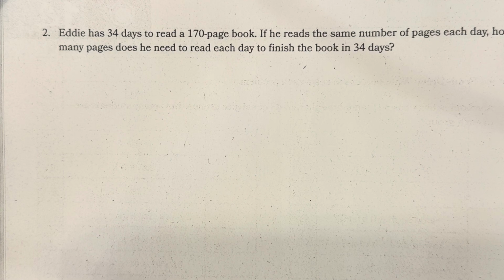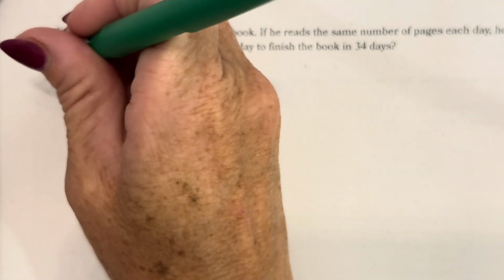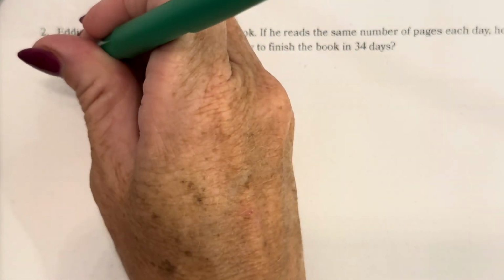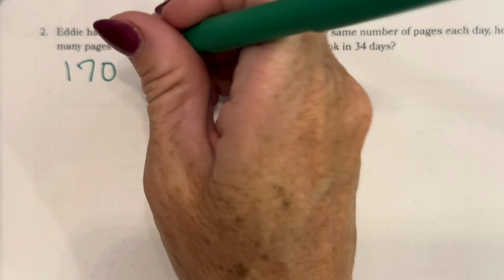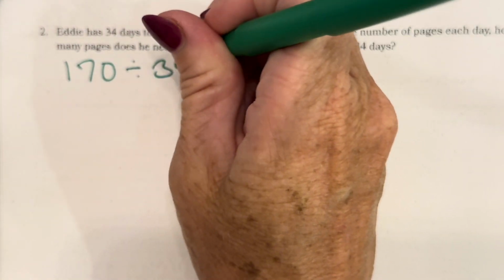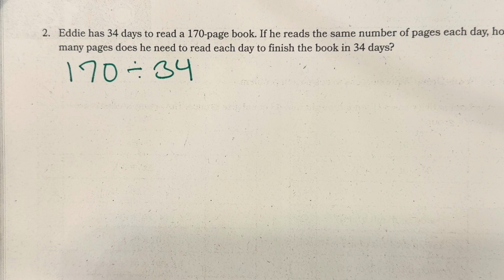Okay, so he's going to take his book, 170 pages, and he's going to divide it into 34 days. So again, it's clearly a division problem. So 170 divided by 34.